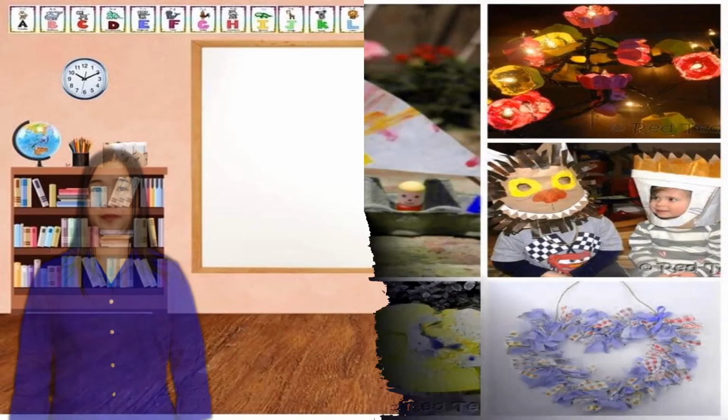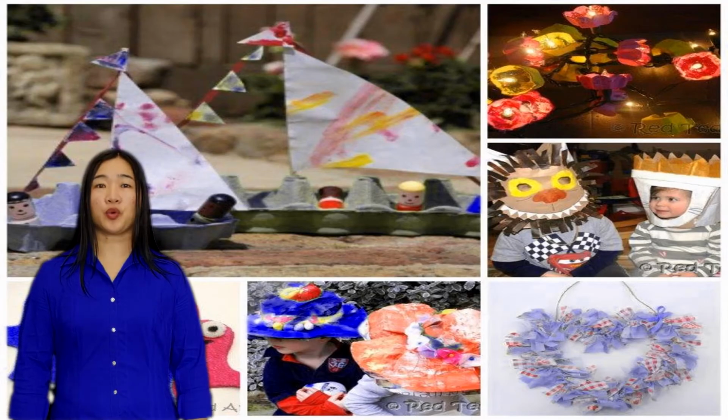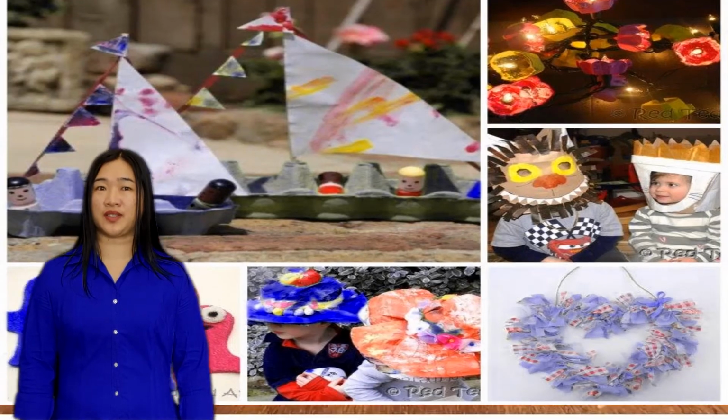Sixth picture. Other waste materials like shells, styrofoam, used buttons, cork and ribbons, scraps of thread, old clothes, old curtains, old socks, scrap of clothes, and etc. can be recycled also.